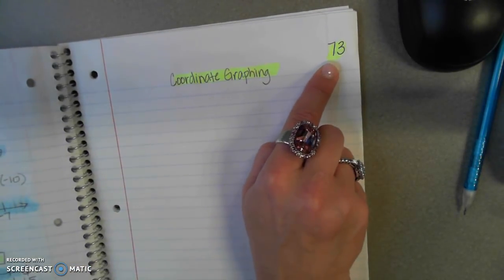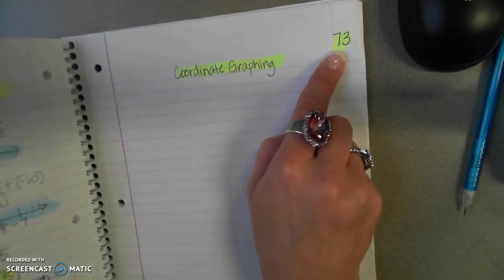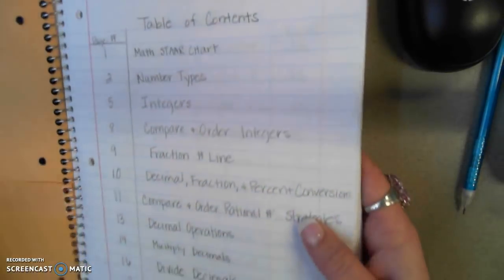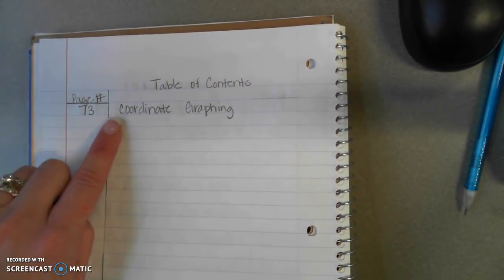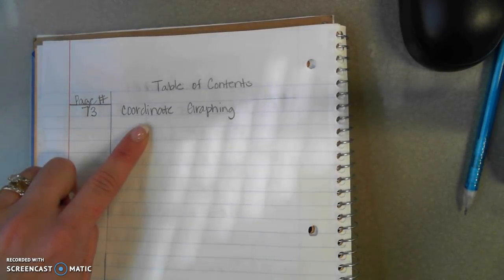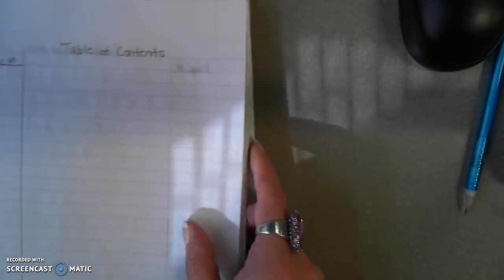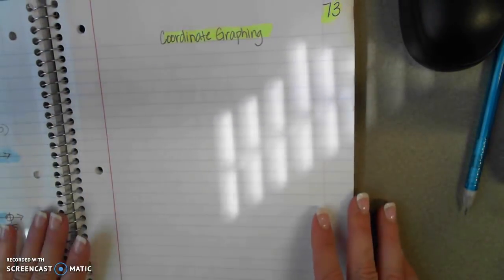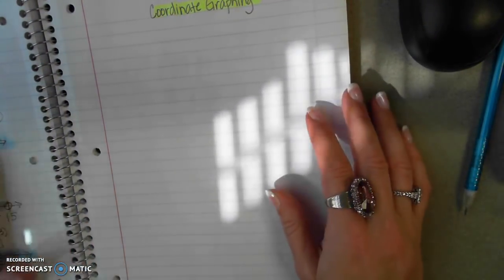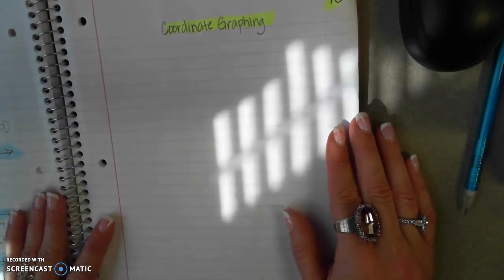Make sure you go to your page that you are on next. Page 73 is for me. Go to your table of contents, and you need to put in page 73 and then coordinate graphing into your table of contents. Okay, once you've done that, Mrs. Rowe probably has handed out all the materials that she needs to, or she can hand them out one at a time, whatever is good for her.